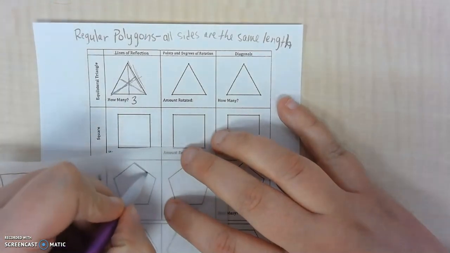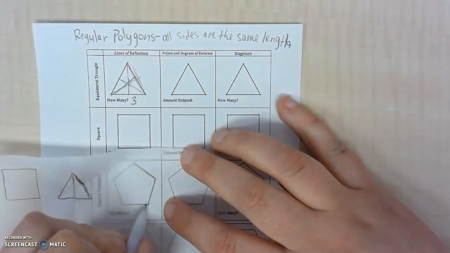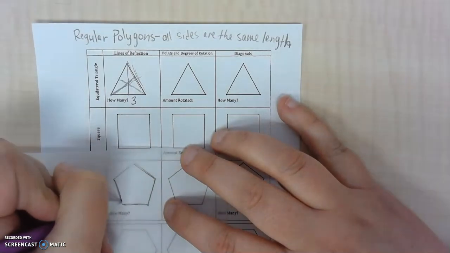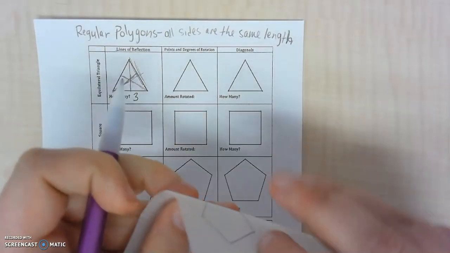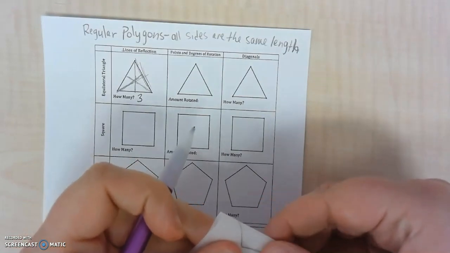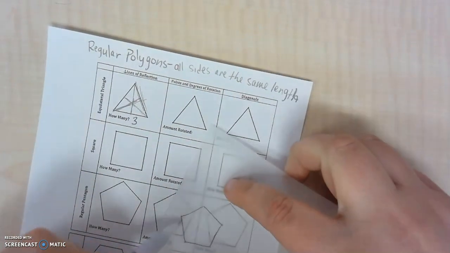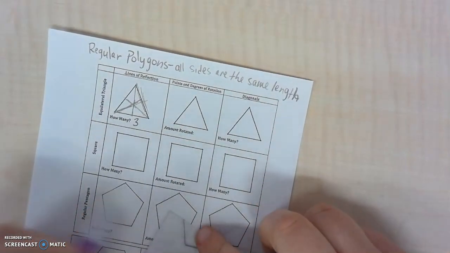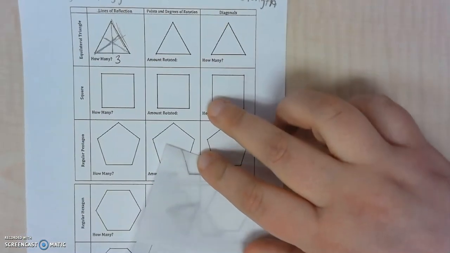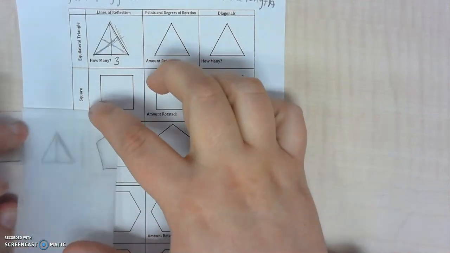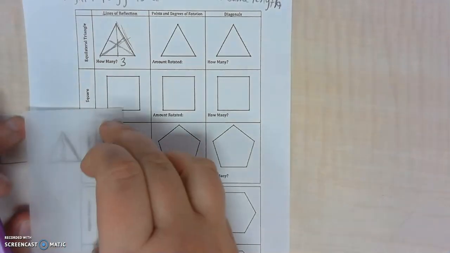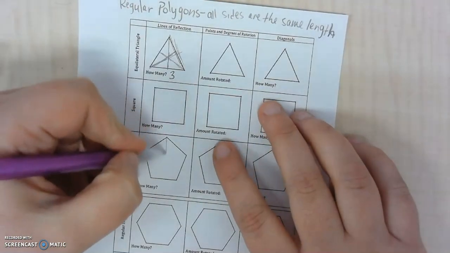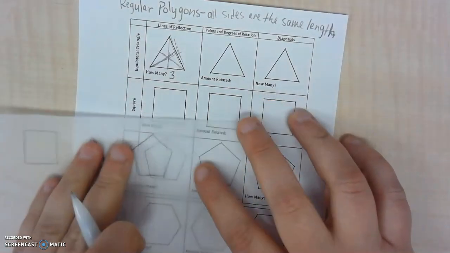So here's a pentagon. That's a 5-sided shape. Again, I'm thinking that looks pretty good, just right down the middle there. So I'm going to test it, and notice since all of these sides are the same length, that side and that side are lining up exactly. If I just flip that side up, it's going to land right on top. So again, I can go in and draw that line of reflection.